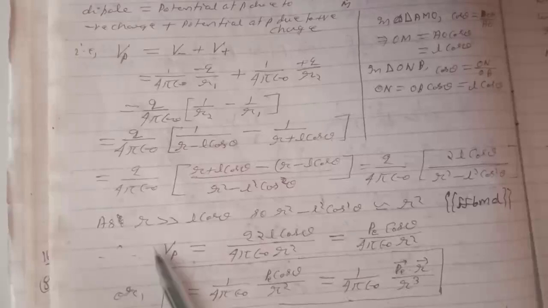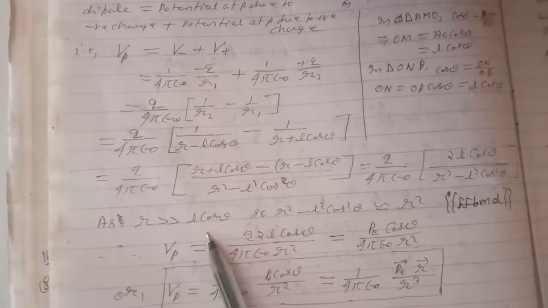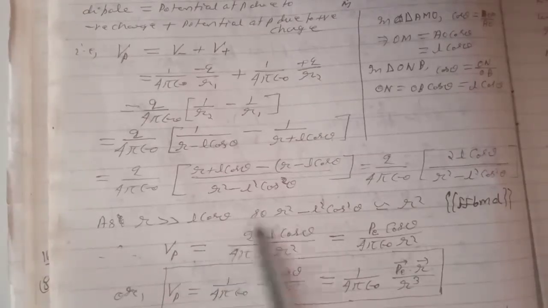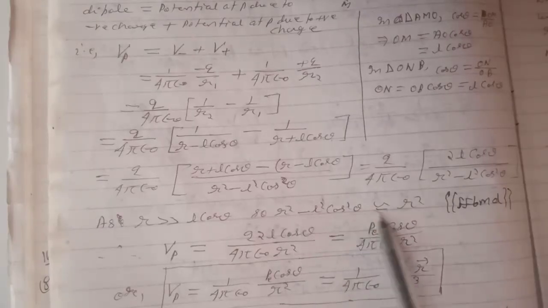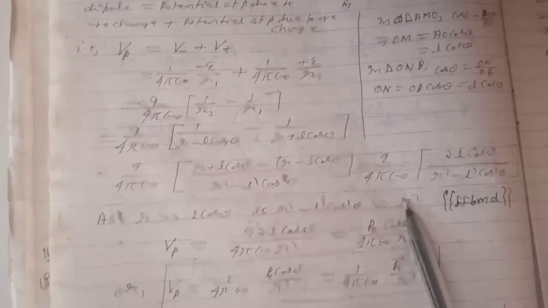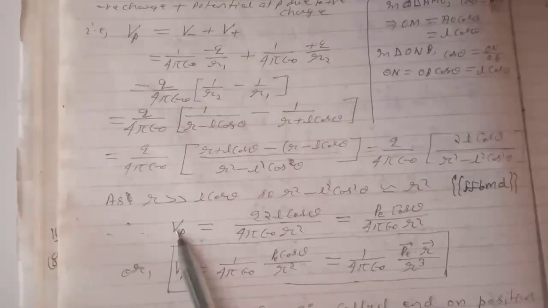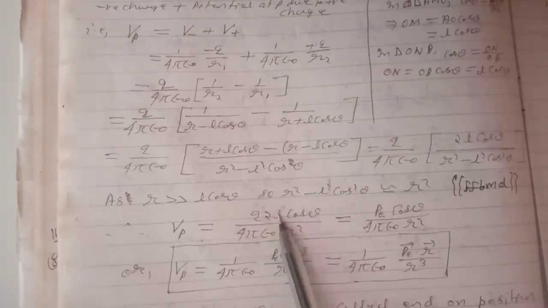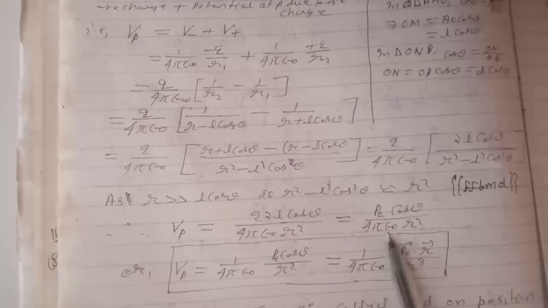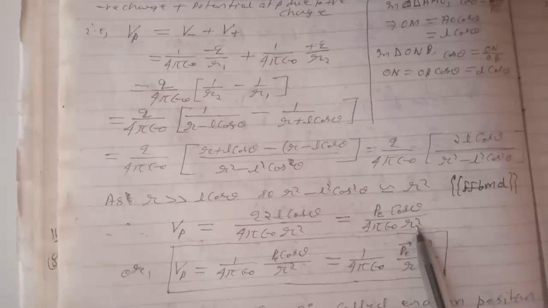Now as r is very much greater than l cos theta, we can write r square minus l square cos square theta as approximately r square. Hence potential at P, Vp, will equal q times 2l cos theta by 4 pi epsilon naught r square. Now q into 2l is p, so p cos theta by 4 pi epsilon naught r square.